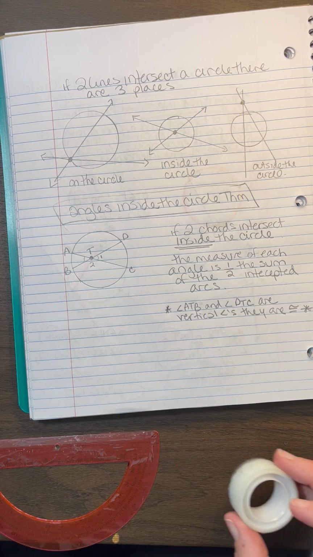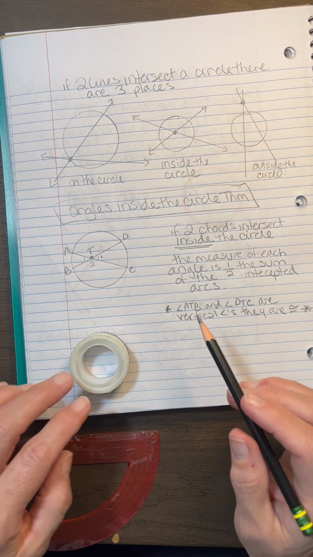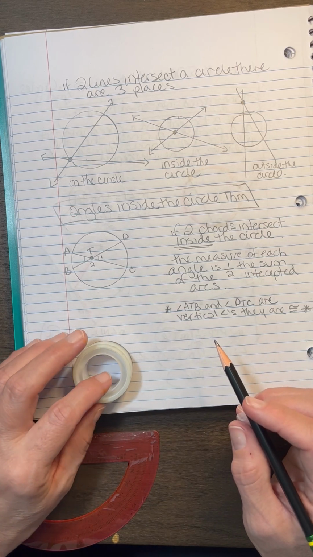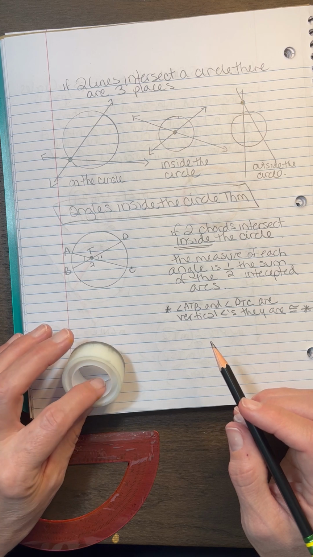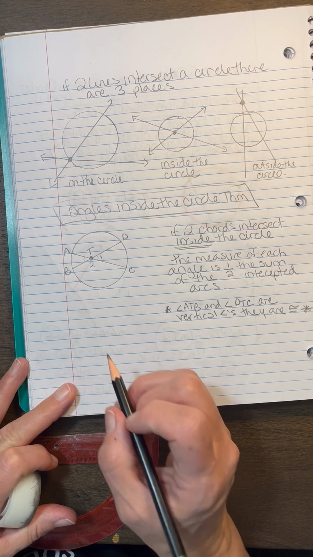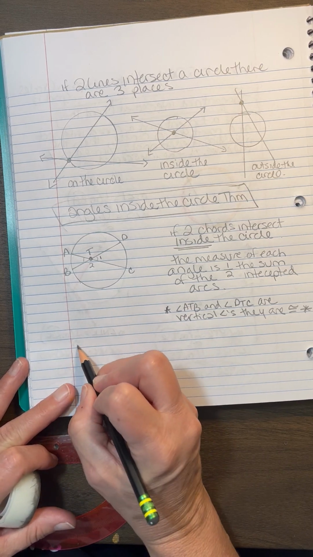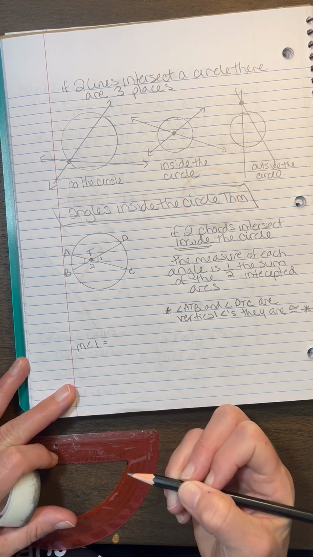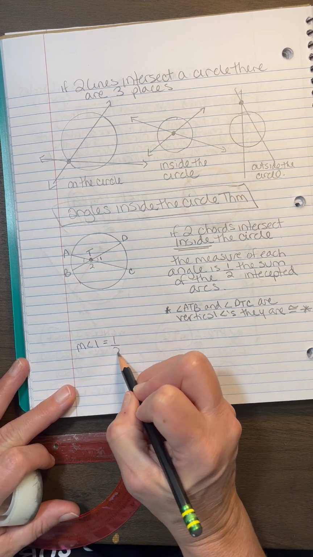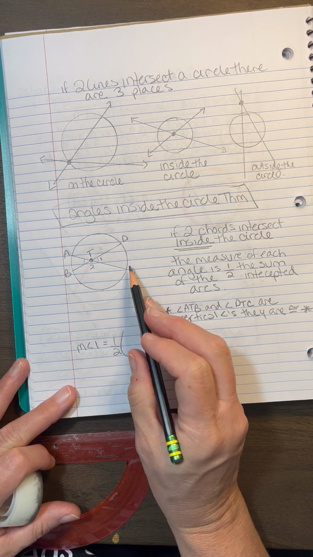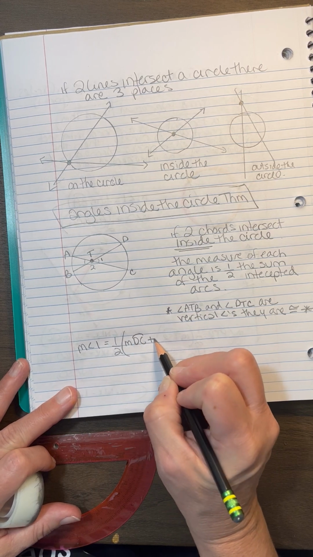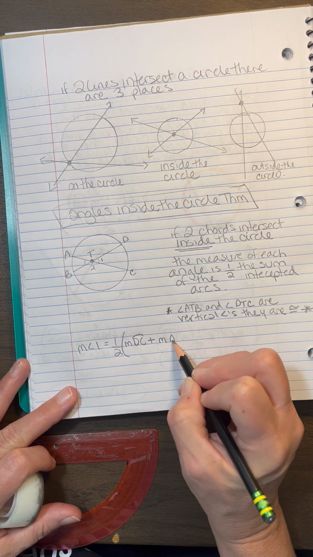Okay, so we're going to do an example problem here. I'm going to give you the things. So for this one, measure of angle 1 would equal what? 1/2 the arc, so the measure of arc DC, plus the measure of arc AB.